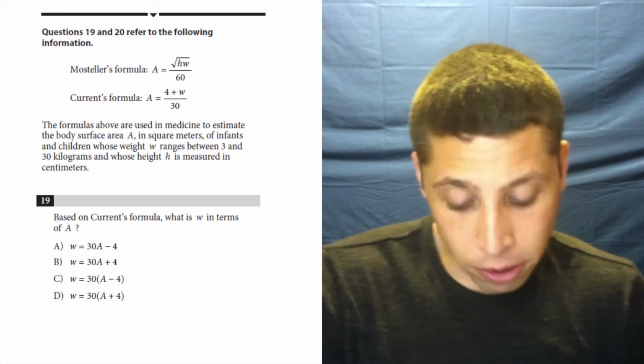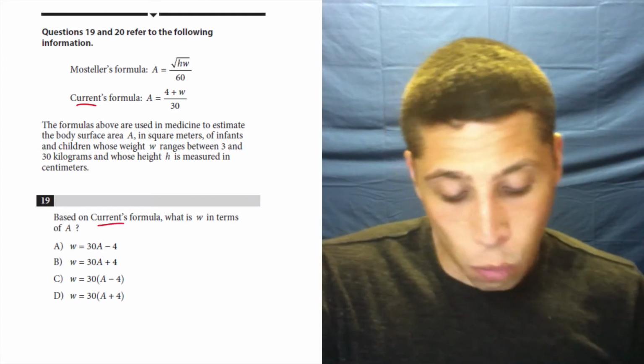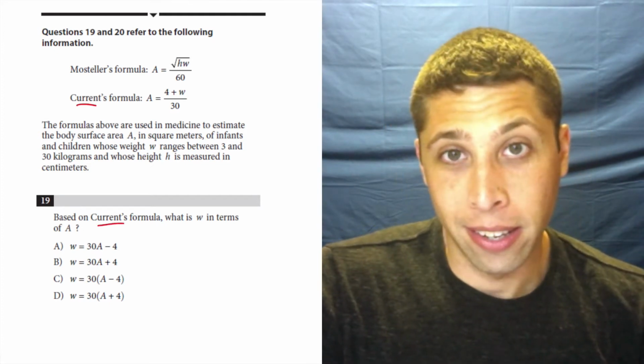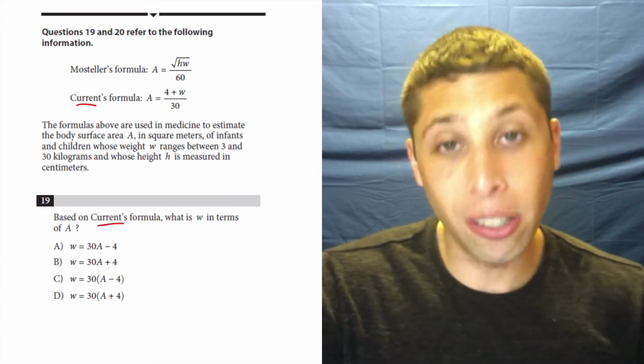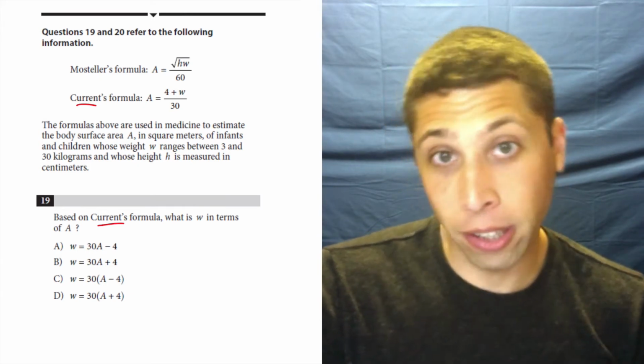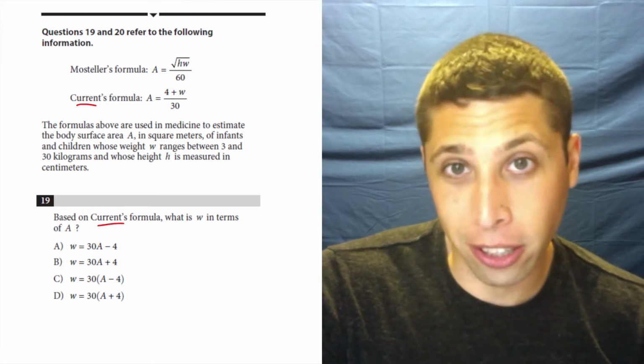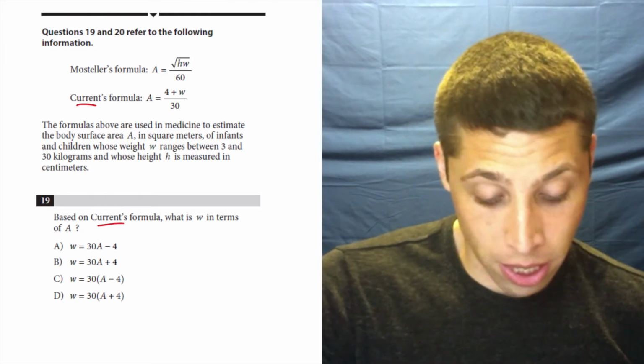Based on Current's formula, so that's this one, what is W in terms of A? This is not a story question, this is an algebra question. We just need to rearrange this formula to solve for W. And look, the answer choices make that very, very clear. We need to get W equals.